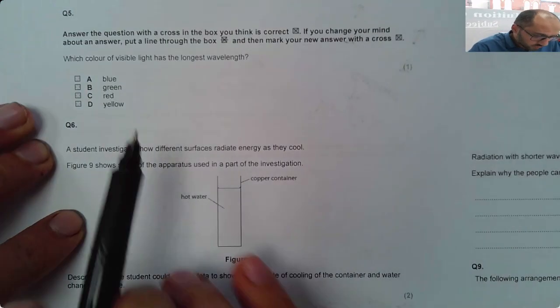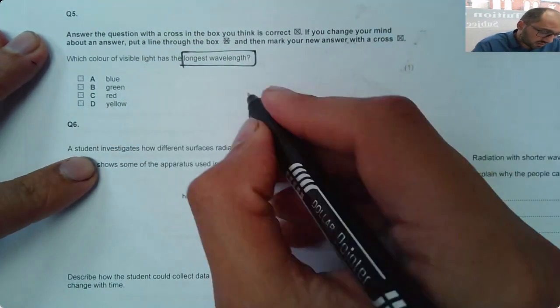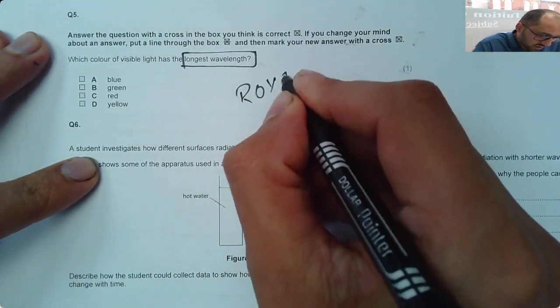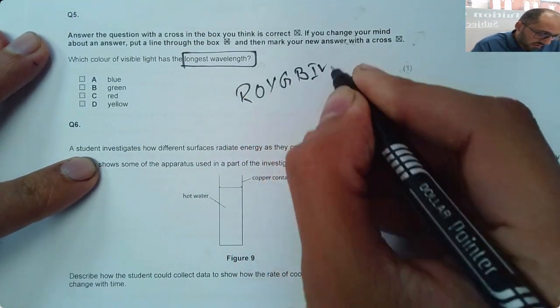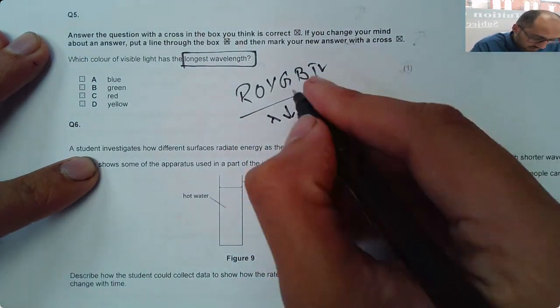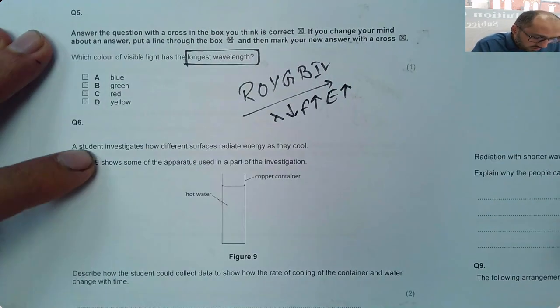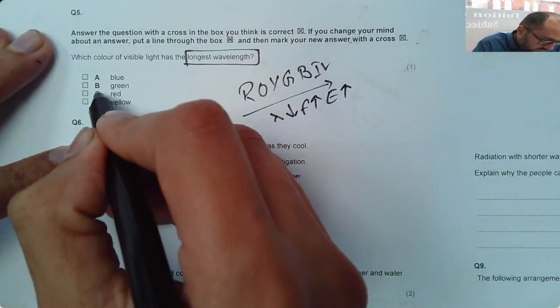This question says which color of the visible light has the longest wavelength? So you have to recall ROY G BIV, and the order is in this direction, the wavelength is decreasing. My frequency is increasing and so is my energy. So the longest wavelength out of these colors will be red.